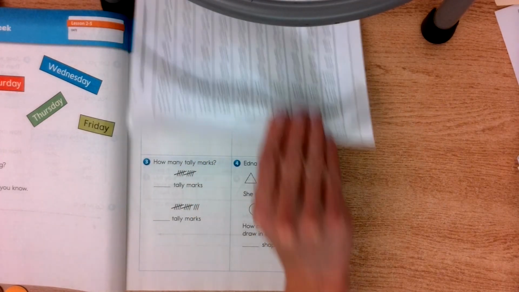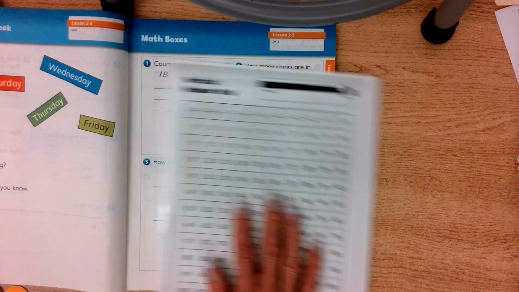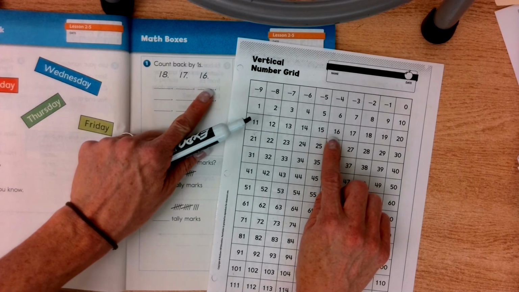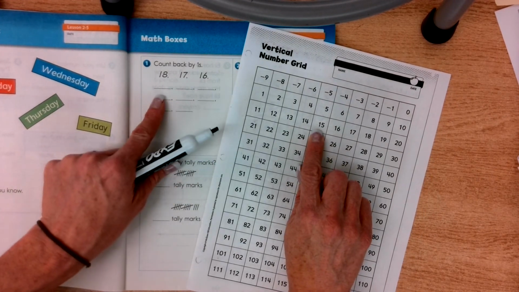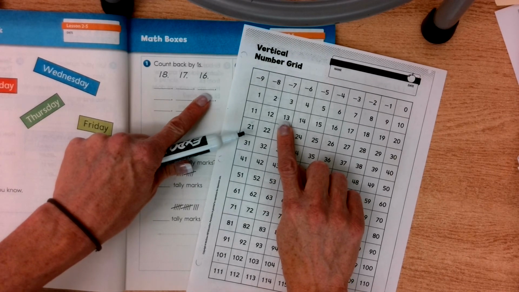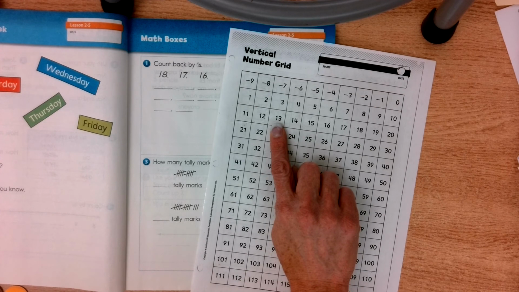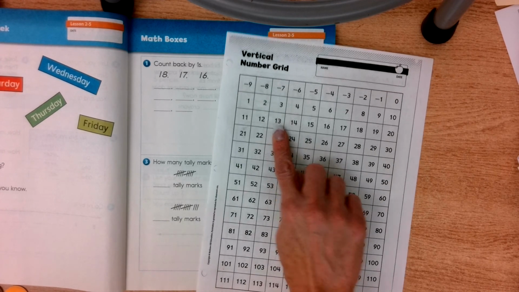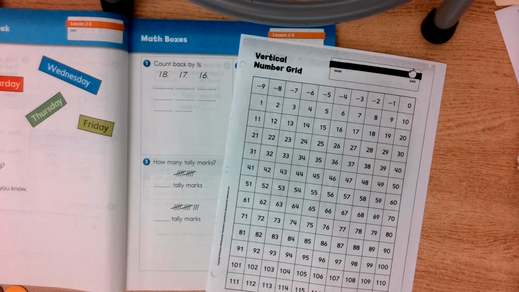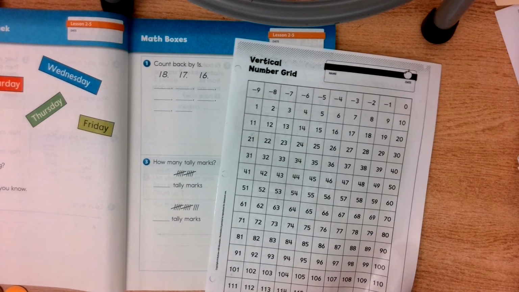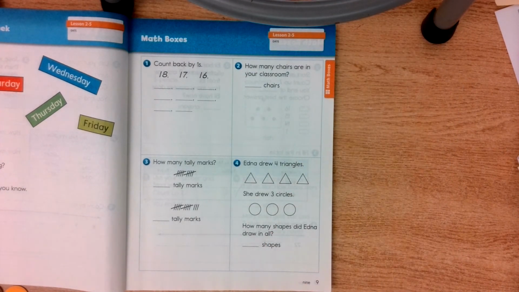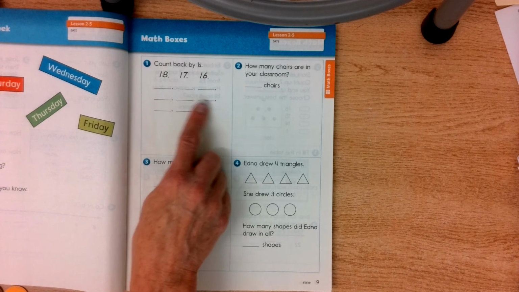And if you're stuck, get out your number grid. Find 18, now go back. There's 17, now go back. There's 16, now go back. There's 15, and 14, and 13. So you can use your number grid if you need to. I'd rather you use your resources and get it right than just put something down to say you did it. So please use your resources that will help you. If you can do it without, that's great too. Then you don't need to get out your number line. So you're going to put a number in each one of these lines.